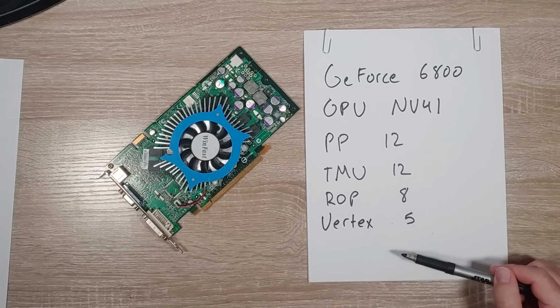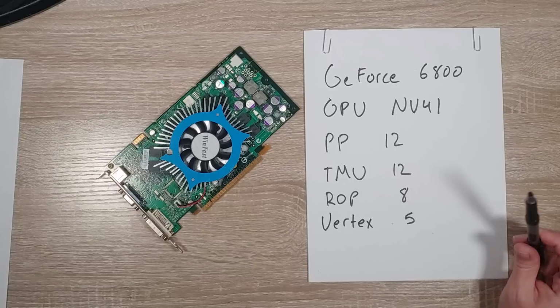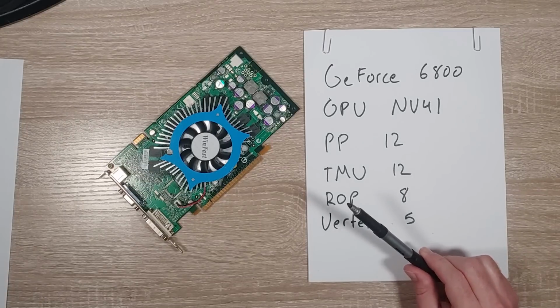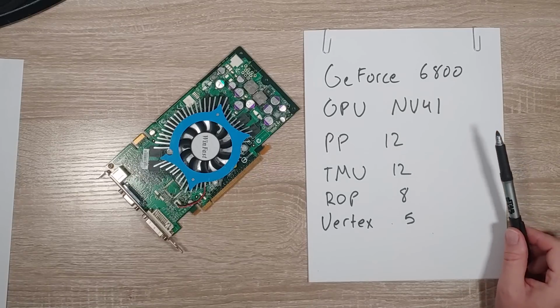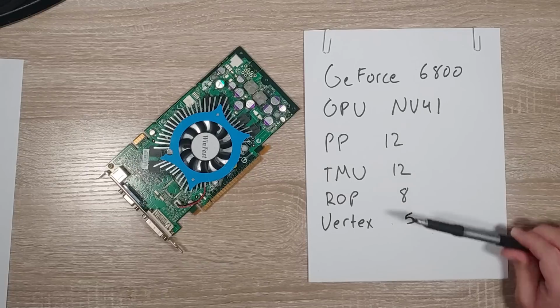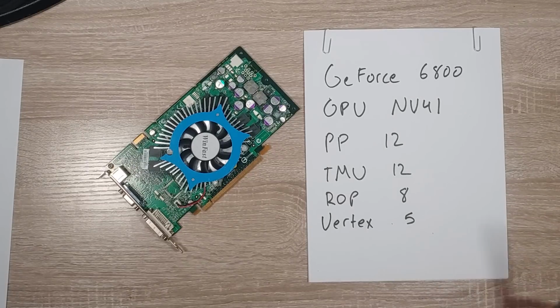So the mainstream ones like the 6600 actually only had 3 Vertex processors, and even the AGP version of this GeForce 6800, which was based on NV40, had a couple of advantages in that it had the full 12 across the board: PixelPipes, TMUs, and ROPs. But NVIDIA did disable one of the Vertex processors, which is something their architecture was able to do.